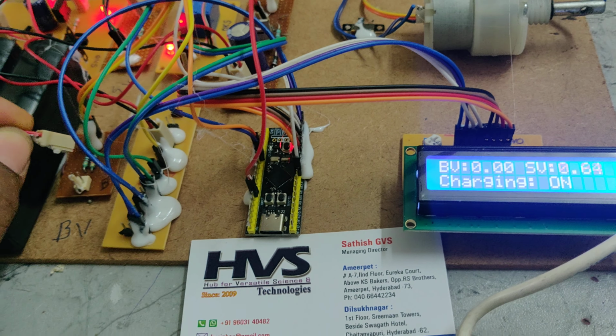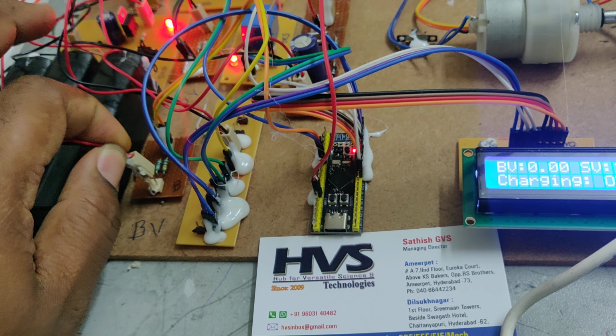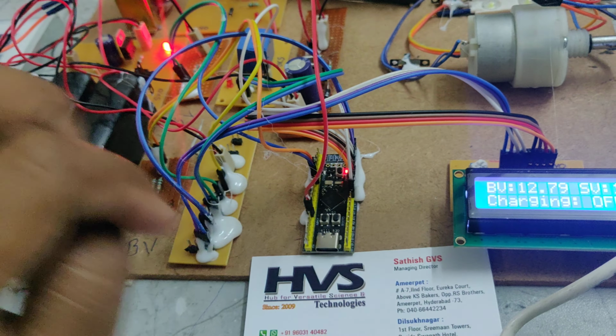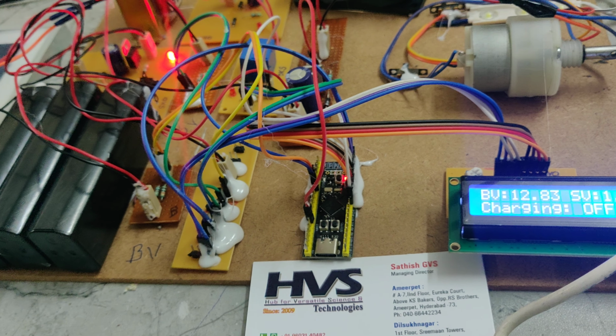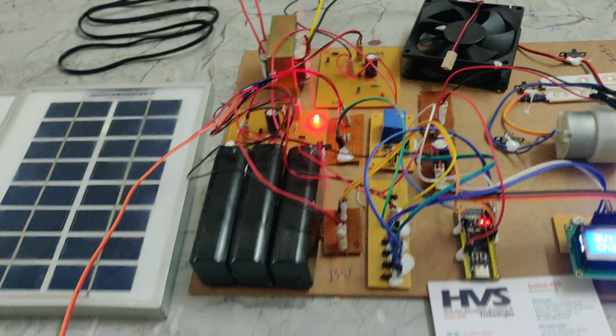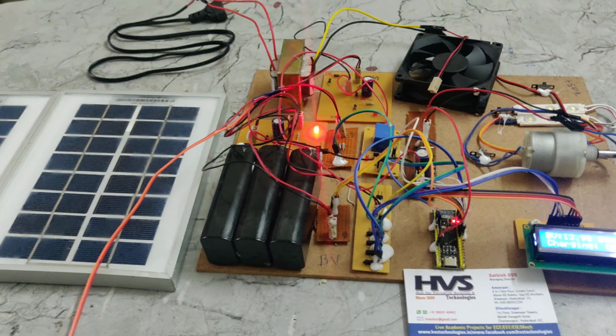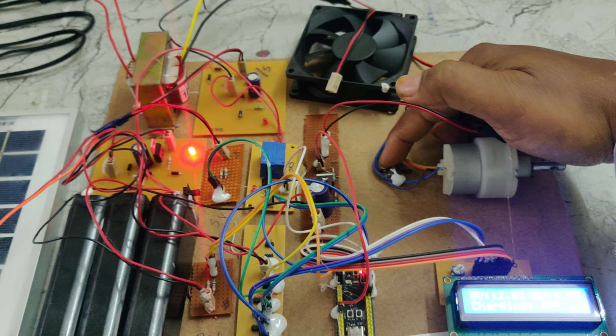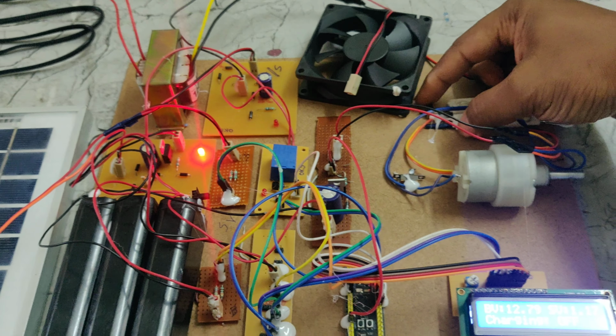As you can see, the battery voltage is low, and whenever we reinsert this back, the fully charged indication shows, then the battery voltage is 12.79 and the solar panel voltage is shown. So in this manner we can take the input of multiple sources to charge a battery. And also coming to the multi outputs, we can run multiple loads at a time.